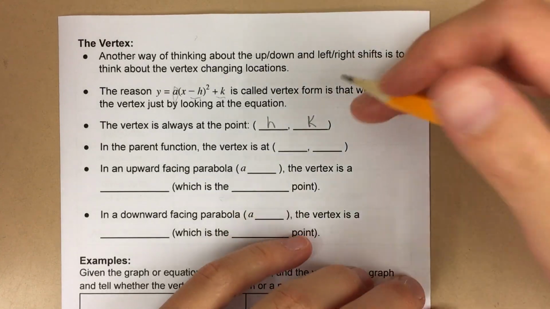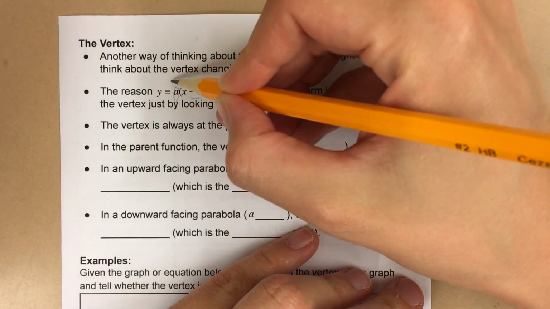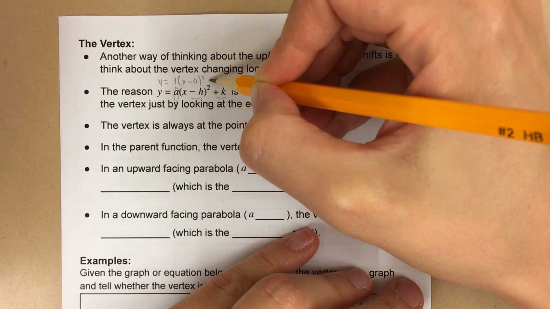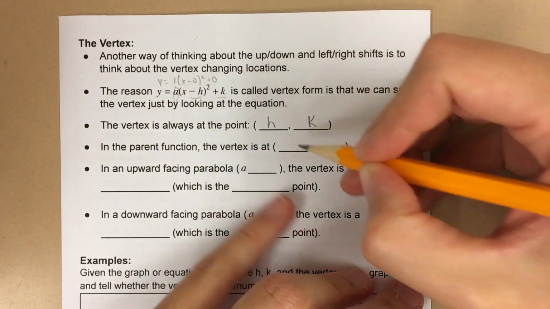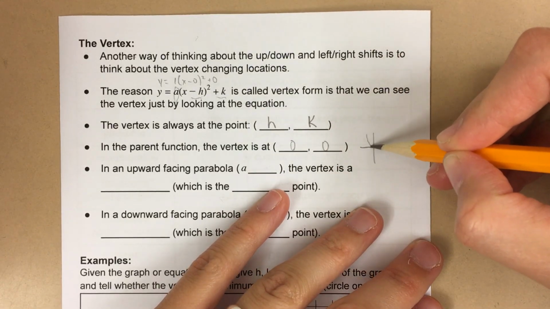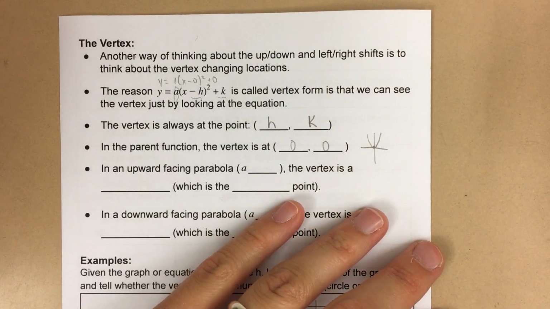In the parent function in vertex form, H and K are both 0, and the vertex is at 0, 0. We remember that when we graph y equals x squared, it just looks like this, and the vertex is right here at 0, 0.